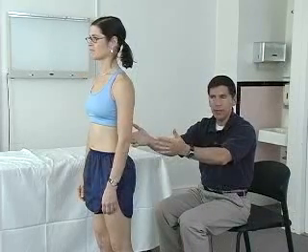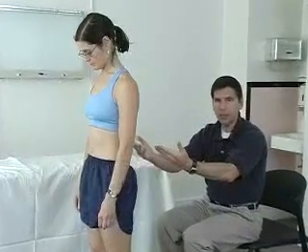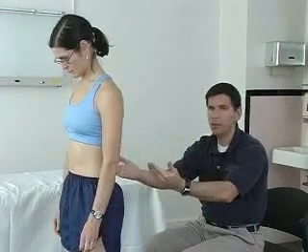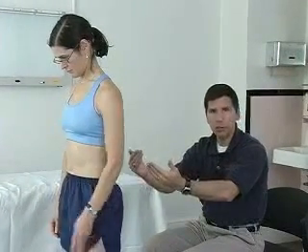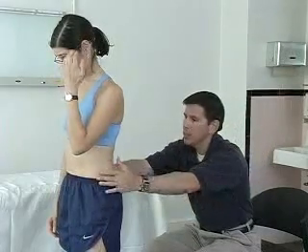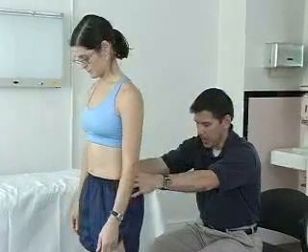And I'm also looking for, does bending forward or arching the back cause a great deal of pain to the patient? So not only am I seeing how much they can do, but I'm seeing what causes the most pain for them. Okay, Denise, I'm going to have you one step back here.